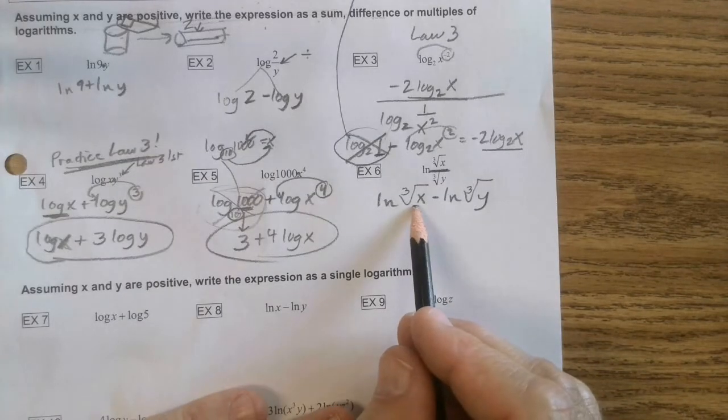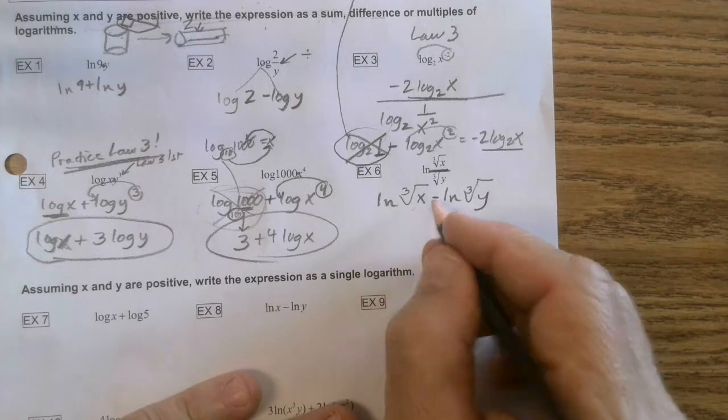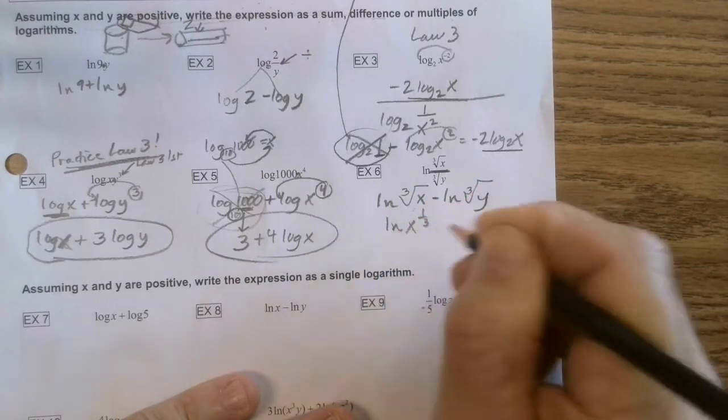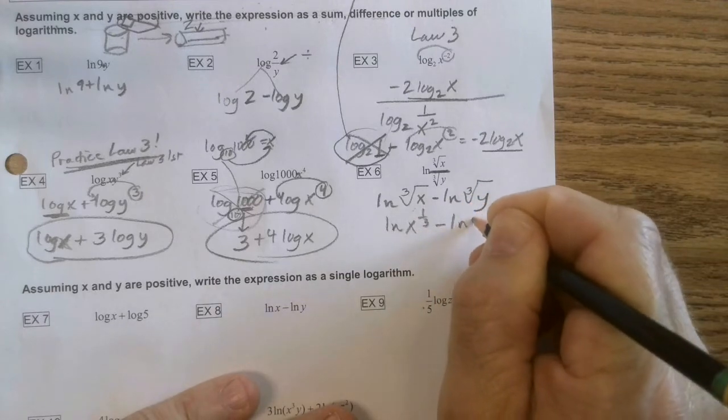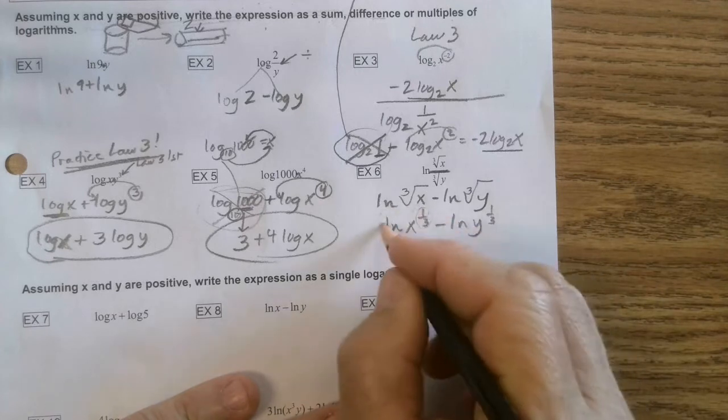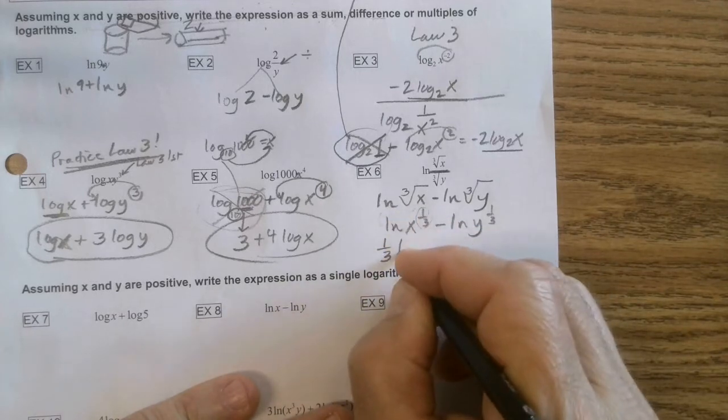And then pre-calc just pushes you a little bit farther because they want you to understand that this is the same thing as this, because the cubic root is the same thing as 1/3 power, and then this can go in the front based on law 3.